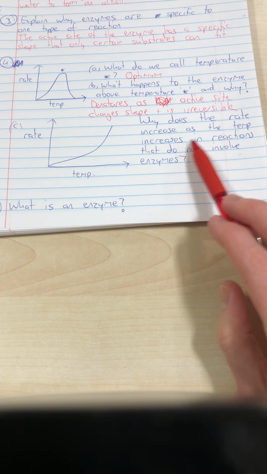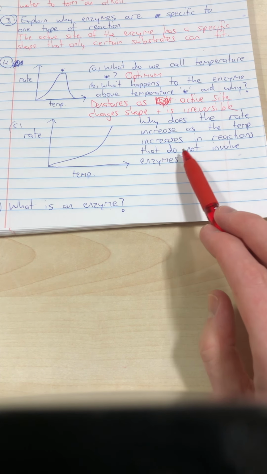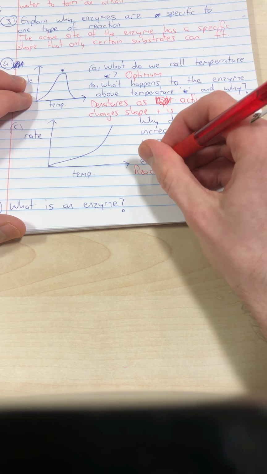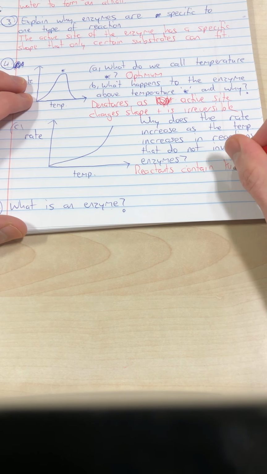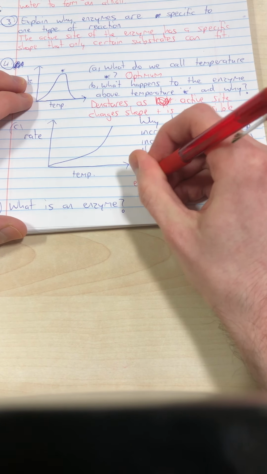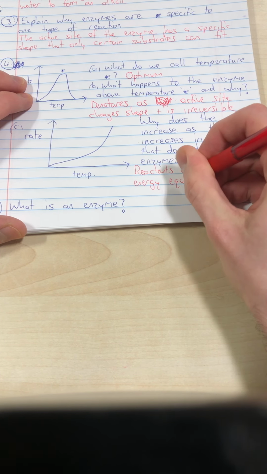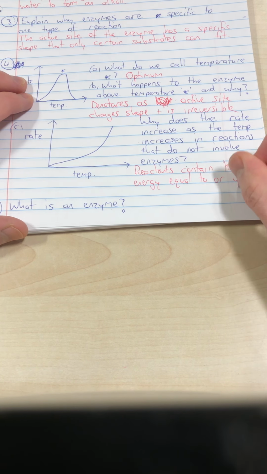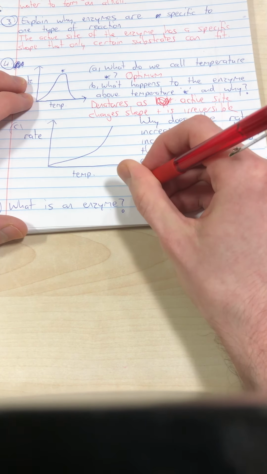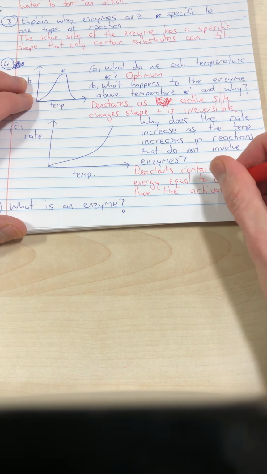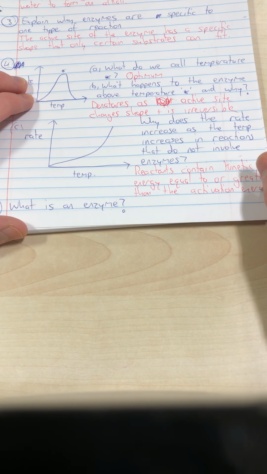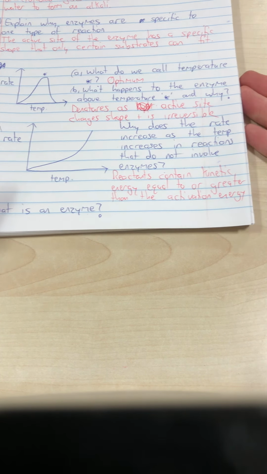Okay. C, why does the rate increase as the temperature increases in reactions that do not involve enzymes? That is because reactants contain kinetic energy equal to or greater than the activation energy. Okay, again that's a wee unit 1 reminder.